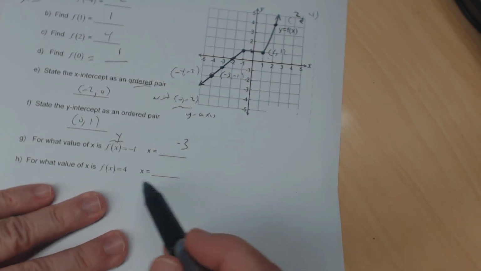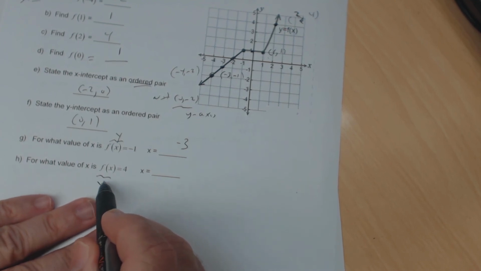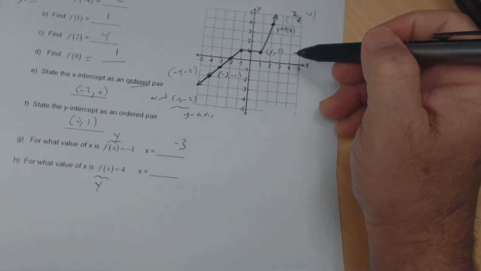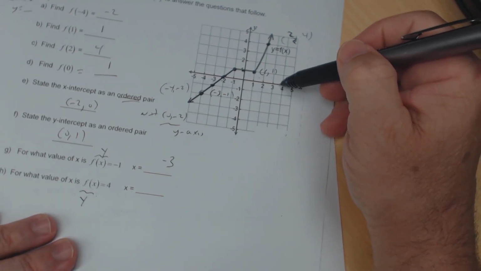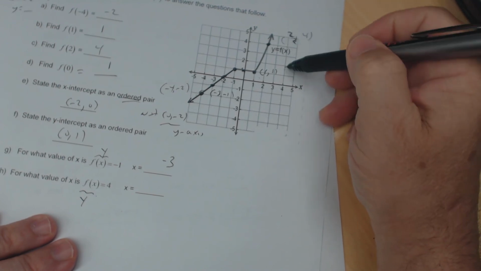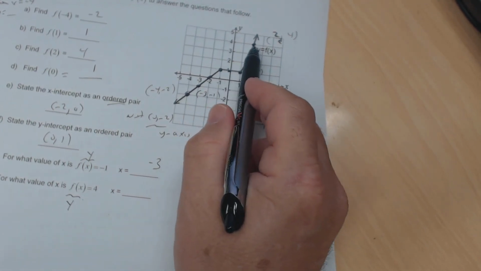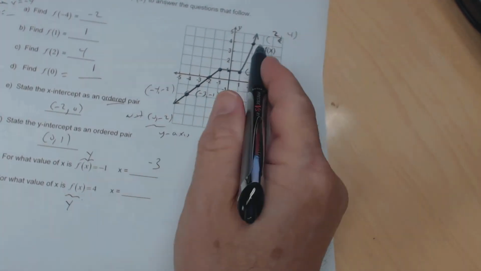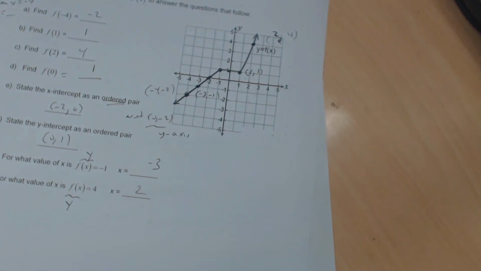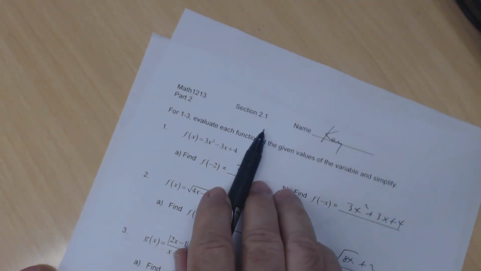Same thing with that one. Find the value of x when y equals 4. So y equals 4. Okay, right here, I'm sorry. When y is 4, that's where y is 4. So this point here, remember, it's 2, 4. So when y is 4, my x coordinate is 2. So x coordinate is 2. Okay? All right, so that takes care of the worksheet on section 2.1, part 2.